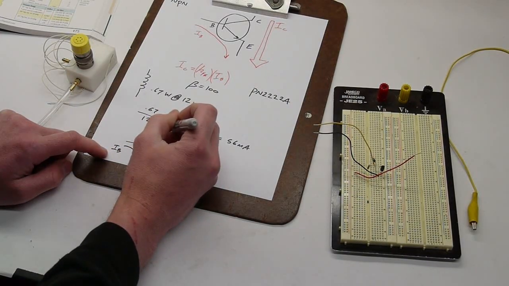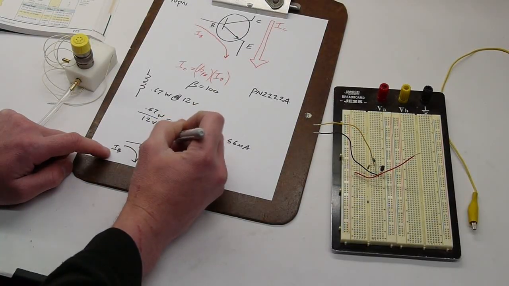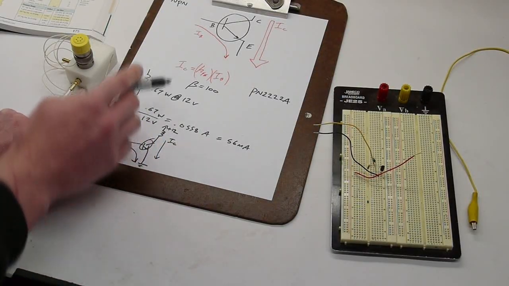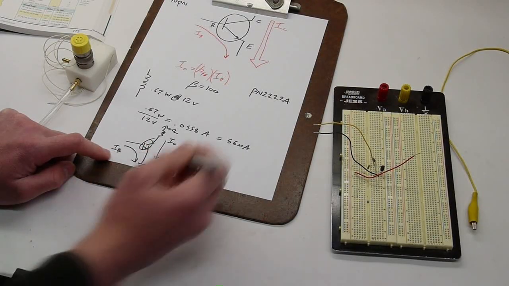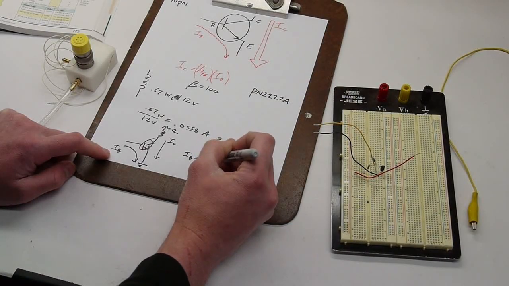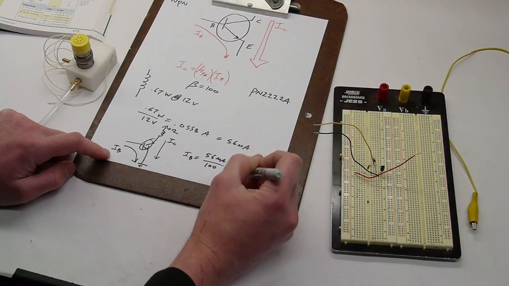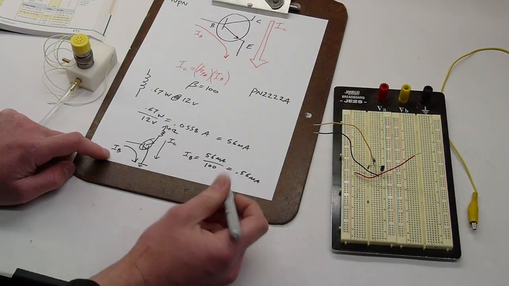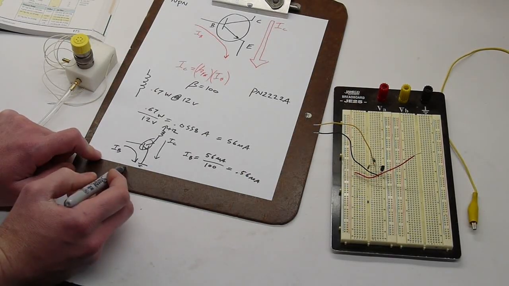This is the coil with our voltage source. And this is the collector current flowing through the coil to ground. And I said that beta is 100, meaning that this is 100 times less than the collector current. So IB is equal to 56 milliamps over 100, or 0.56 milliamps. So now the question is, how do we get 0.56 milliamps to flow into the base?